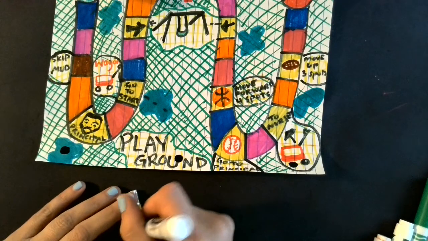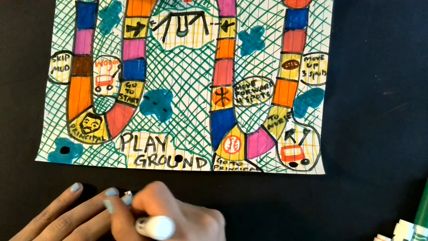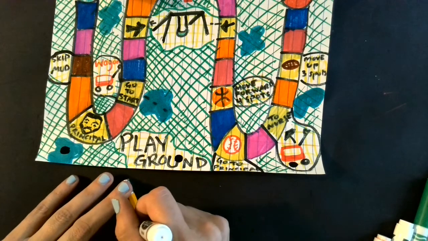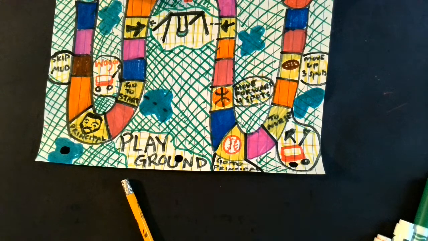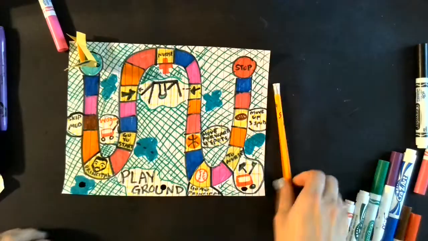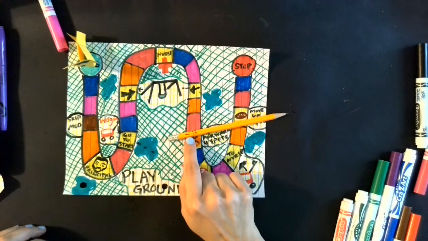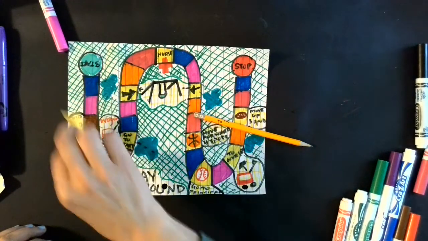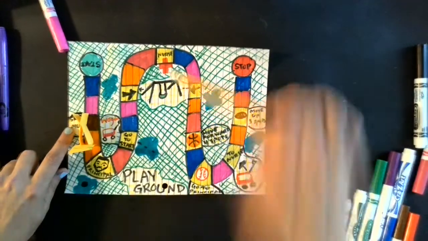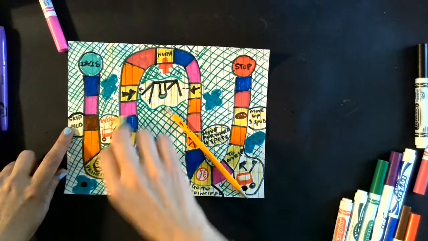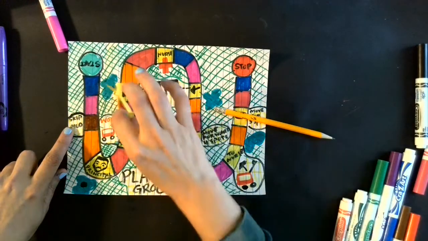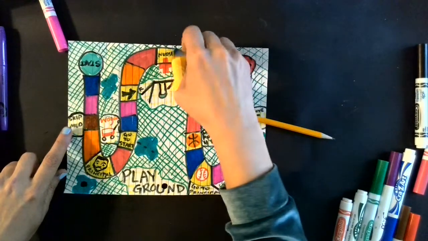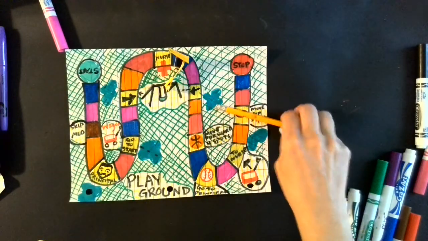I don't have any dice at home, so I'm going to use Coach Lopez pencil dice trick. I'm going to write a number on each side of the pencil. I'm using a marker. Now I'm going to roll my pencil die, and every time I roll a number, I will move my game piece up. If I land on a yellow space or a space that has directions, I will have to follow the directions, and I will have to go back or forward depending on what the directions are.